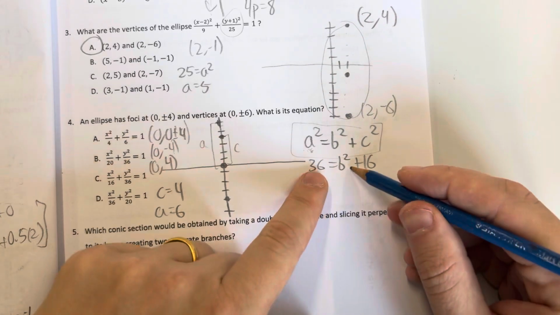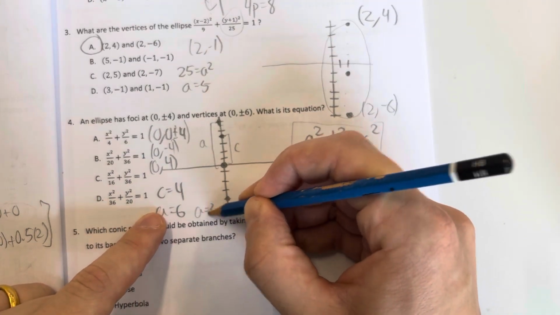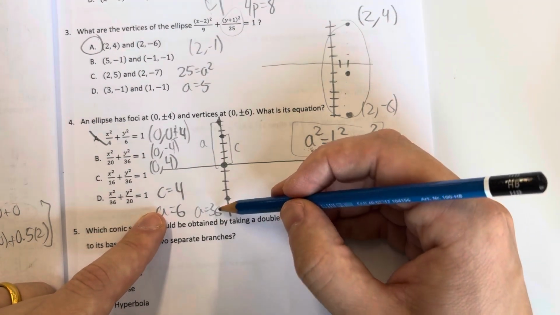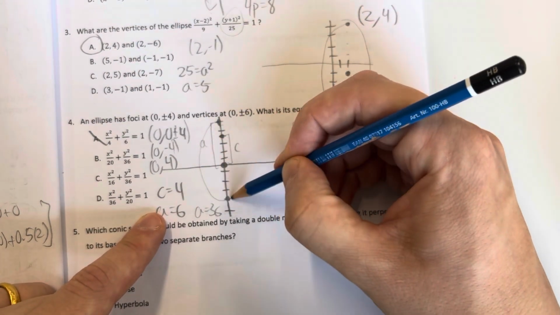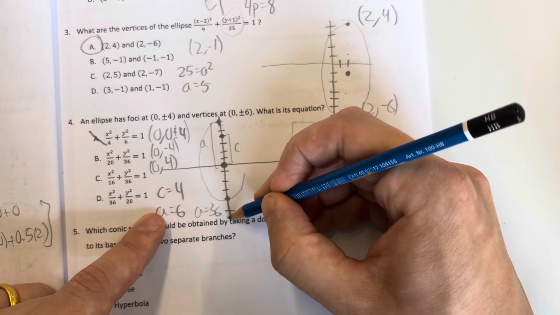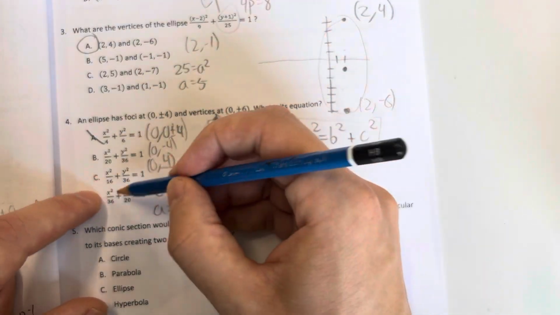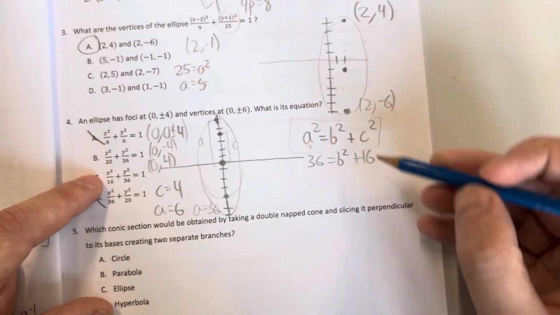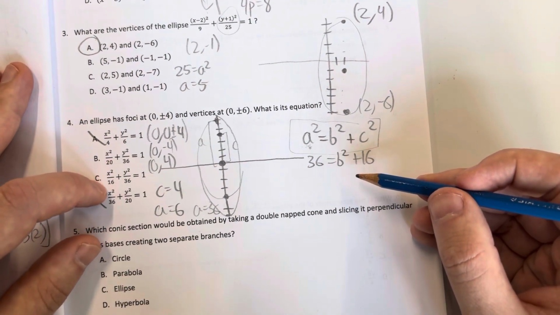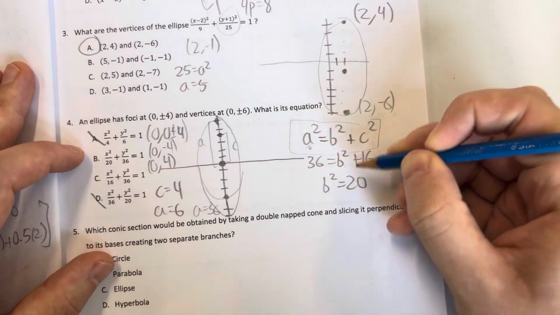Because by the way, if we just take a moment to stop here, if a is 6, we need a 36 somewhere. That can't be it. And if it's a tall ellipse, as this one is, the a squared has to be under y, not x. It's one of these two. But the denominator of the other variable has to be b squared. So here it goes. B squared is 20.